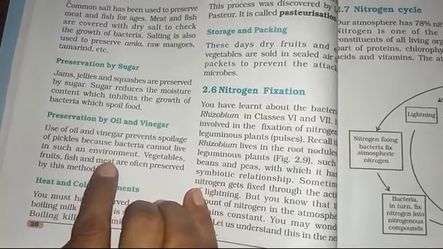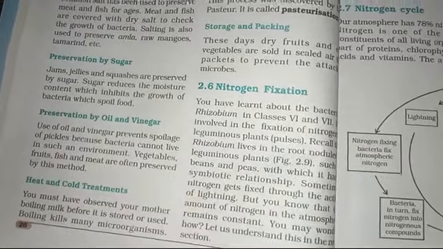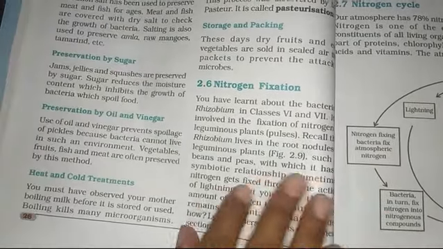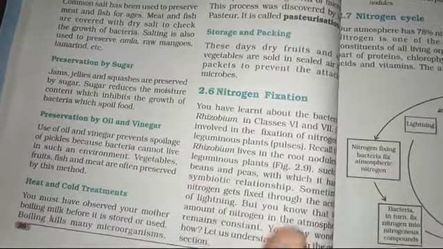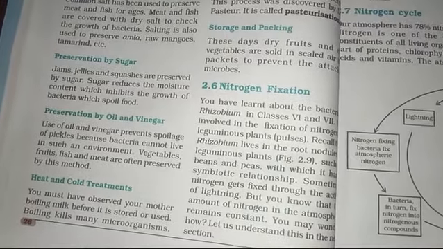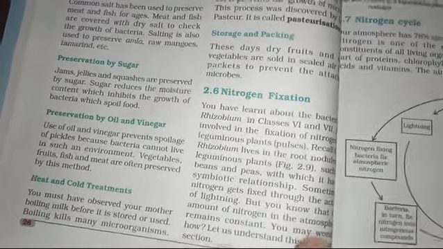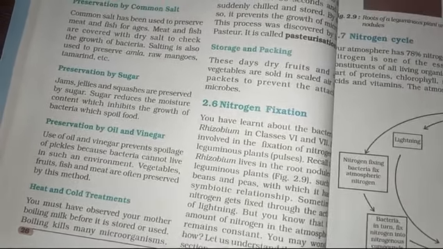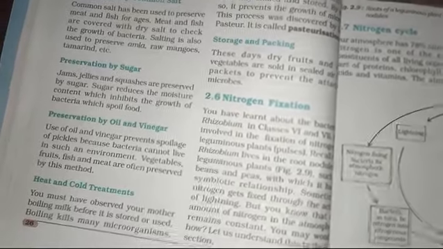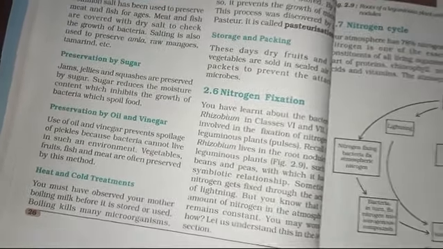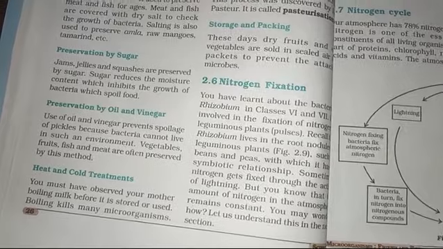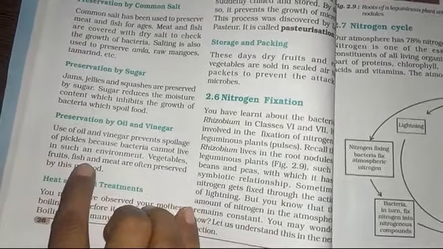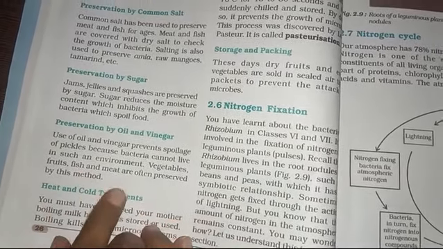They try to preserve the pickles from spoilage, so that bacteria cannot grow. Because if we cover the food item with oil, then air will not enter the food item, and moisture will not reach the food items. And as we all know, if there is no moisture, there is no bacteria. Vegetables, fruits, fish and meat are often preserved by this method.